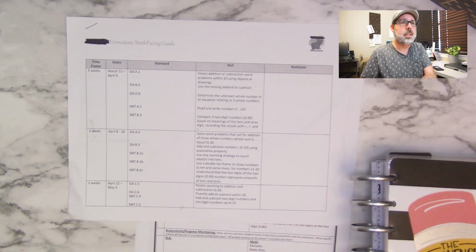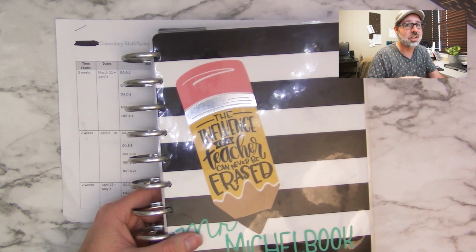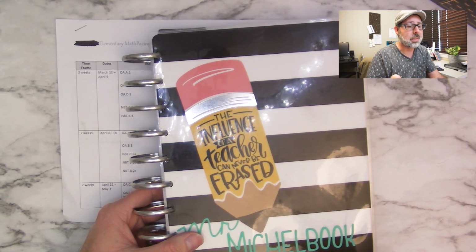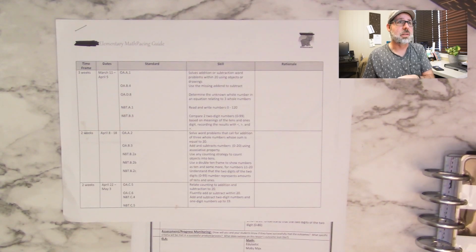Okay, so my teacher planner is just for me. It's not for the rest of my teachers. It's just for me in my classroom, and it doesn't tell me step by step. It just gives me basically an outline of what I'm going to be teaching.